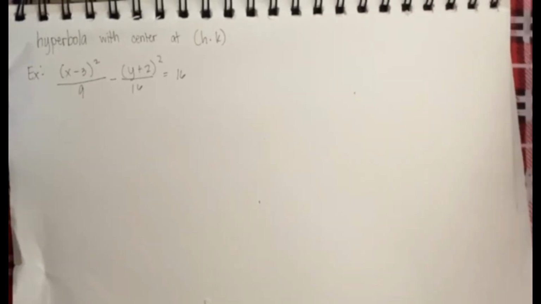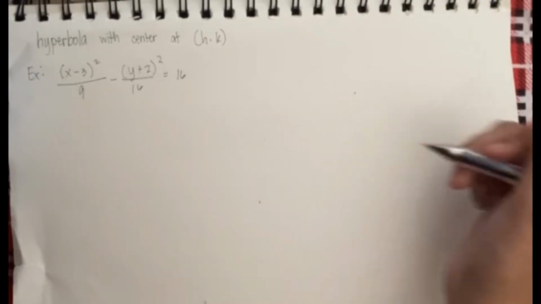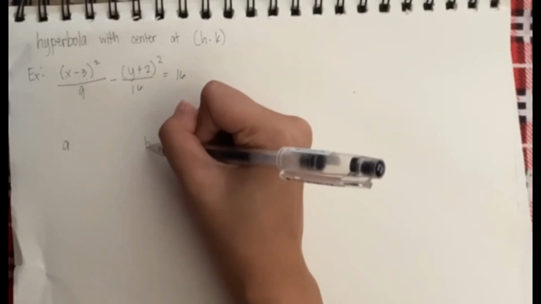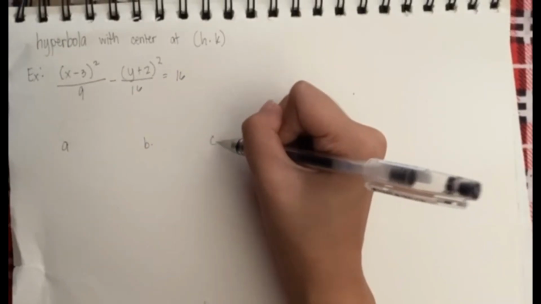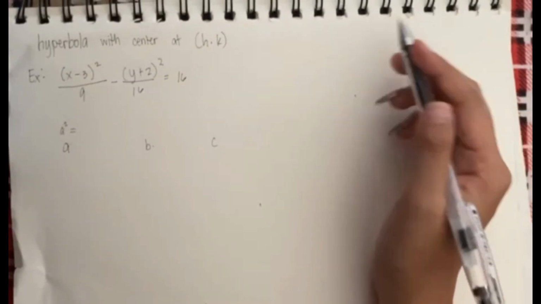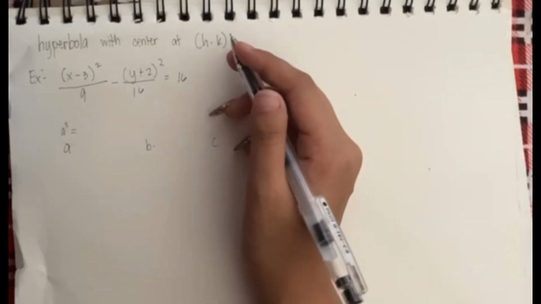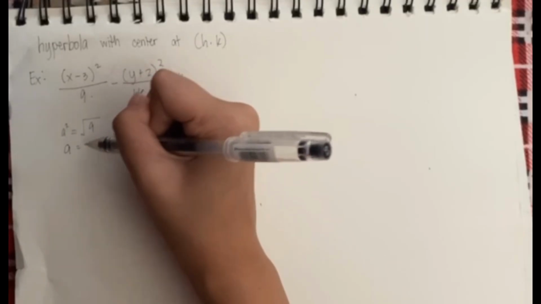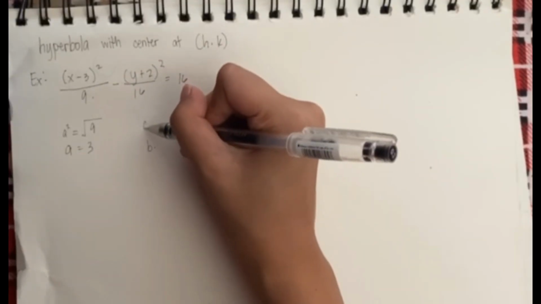Let's move on to h and k. The example is x minus 3 squared over 9 minus y plus 2 squared over 16 is equal to 1. So you have to find the a, square root of 9, then 3.